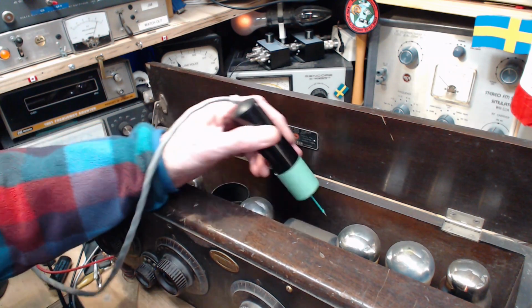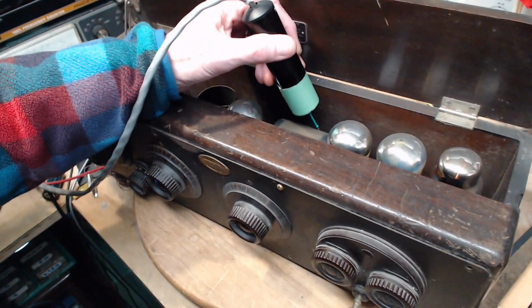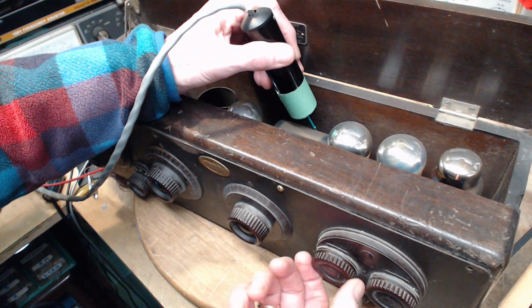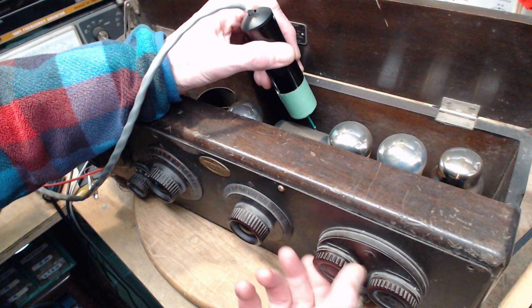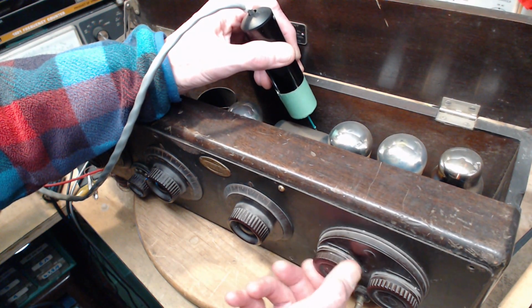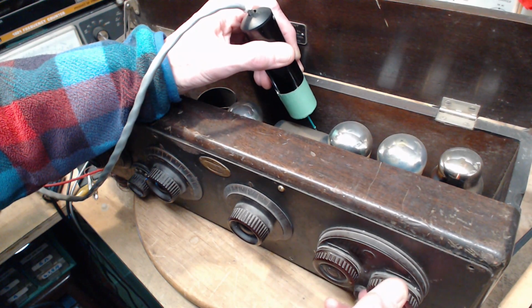Okay, now, is this being amplified? I'm going to fool with the rheostat here. Coming through loud and clear. Doesn't matter where you set this. So it can't be this one. Shouldn't be.